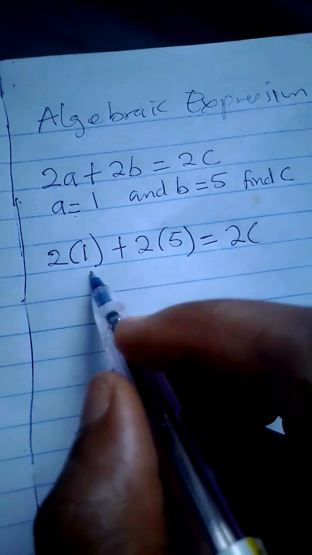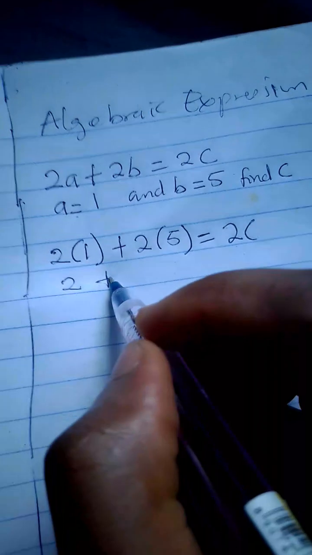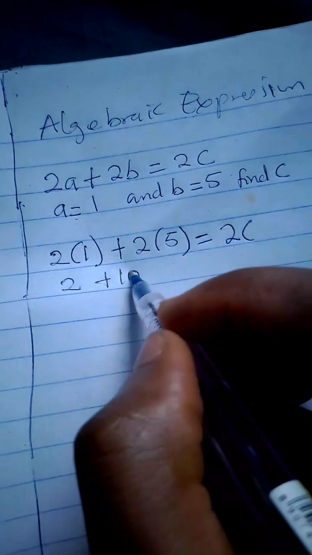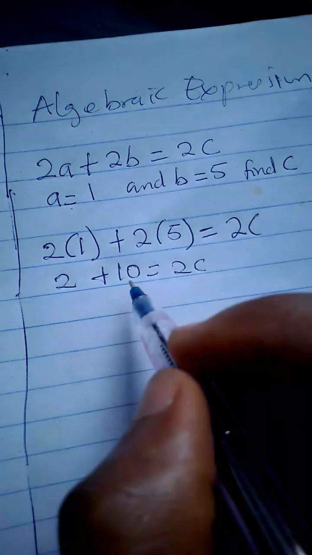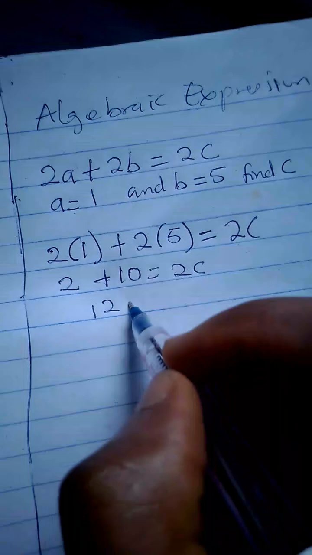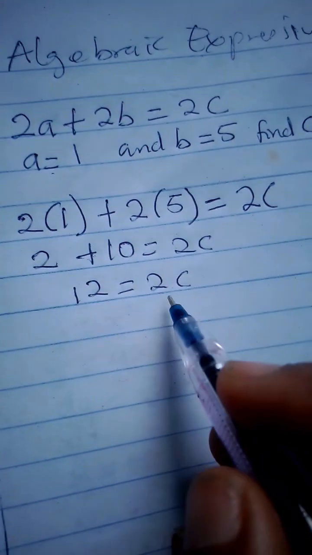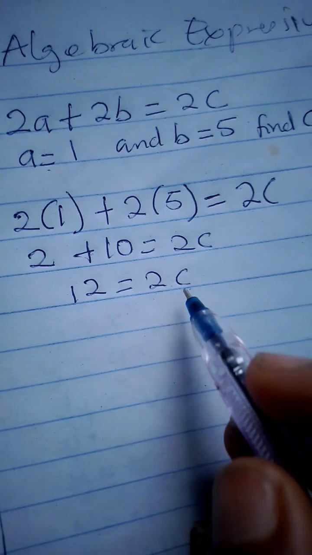So now 2 times 1, because it's in the bracket, so we're just going to multiply it. And 2 times 5 is 10. So I have 2C. 2 plus 10 is 12. So 12 equals 2C. So we're going to divide. What we're going to do here is divide both sides by the coefficient of C.